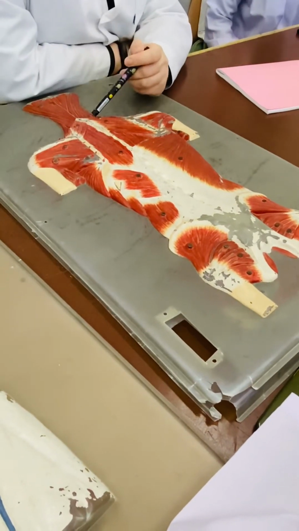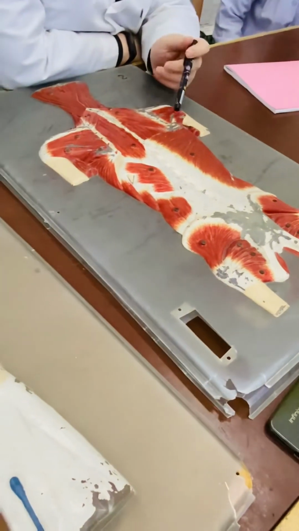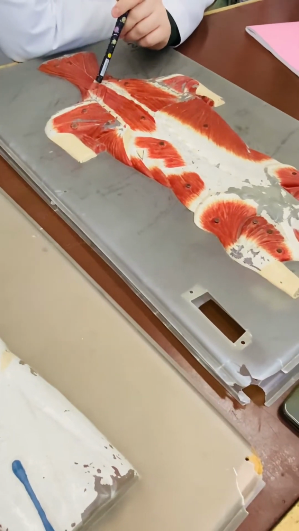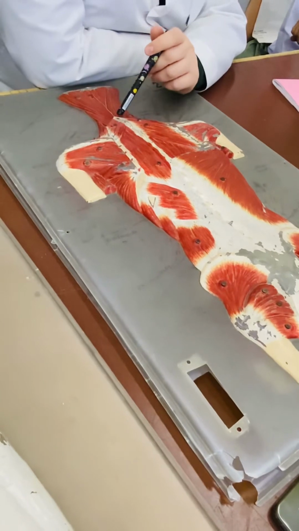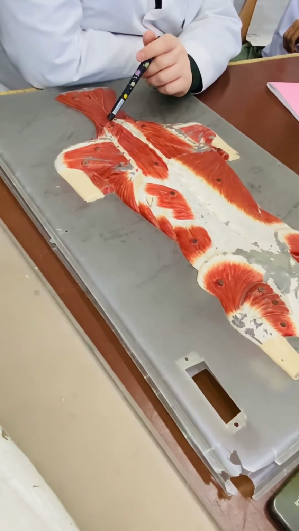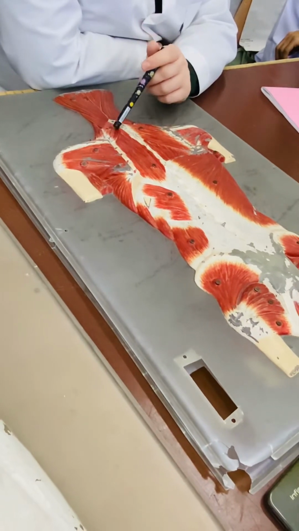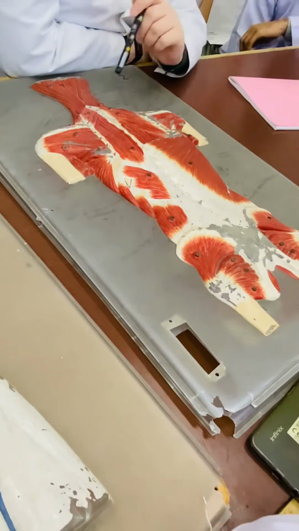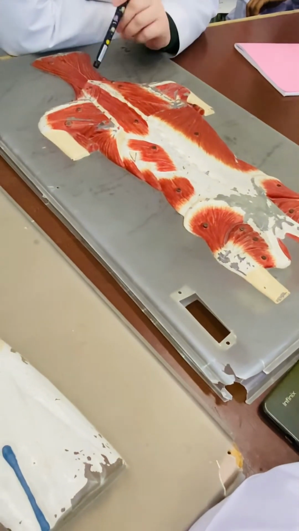If we remove both of them, we will see under them one more muscle. On this part, both the rhomboids are removed, yeah? And we can find the serratus posterior superior muscle, which originates from spinous processes of the vertebrae from C6 to T2.